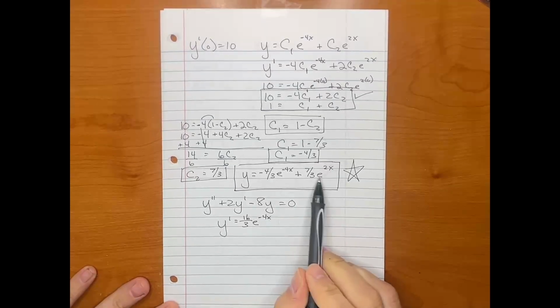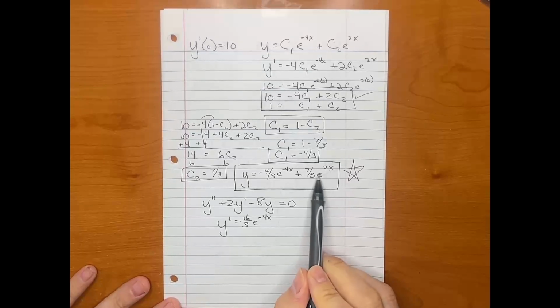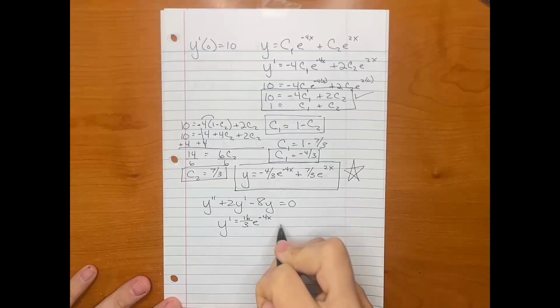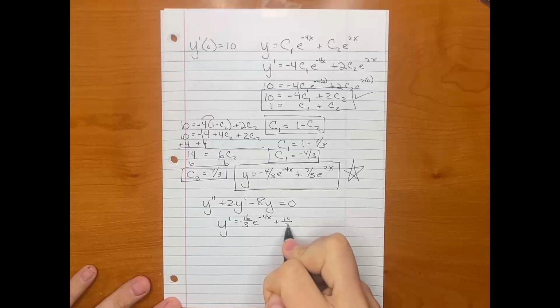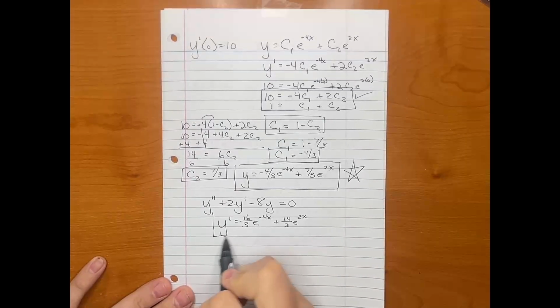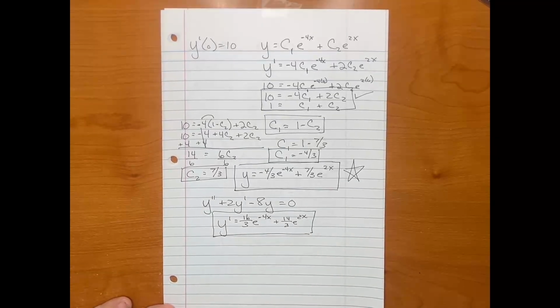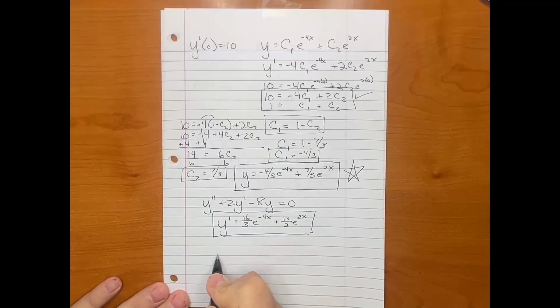Okay? We do the same thing here. The derivative of this would be 2 e to the 2x, but the 2 times the 7/3 would just give you plus 14/3. Okay, and we did it. We found the first derivative. Okay, not done yet, but we got to find the second derivative, so let's do that.